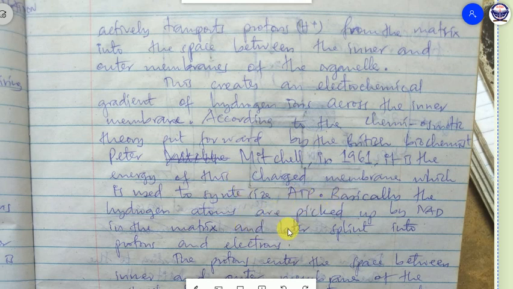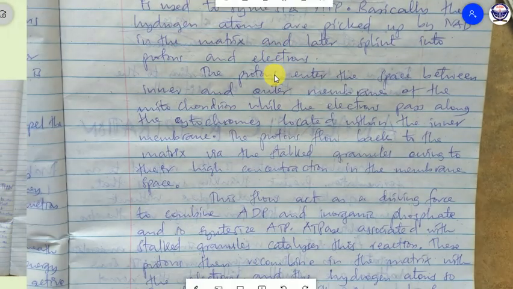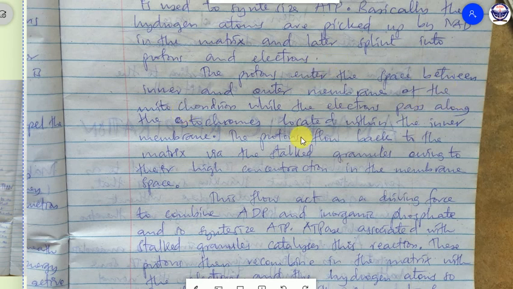Basically, the hydrogen atoms are picked up by NAD in the matrix and later split into protons and electrons. So the protons enter the space between the inner and outer membranes of the mitochondria, while the electrons pass along the cytochromes located within the inner membrane. The protons flow back to the matrix via stalked granules, owing to their high concentration in the membrane space.